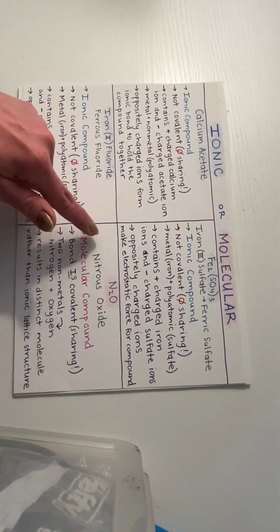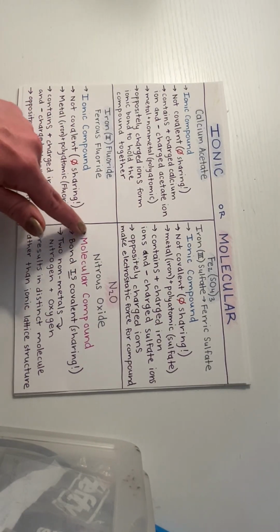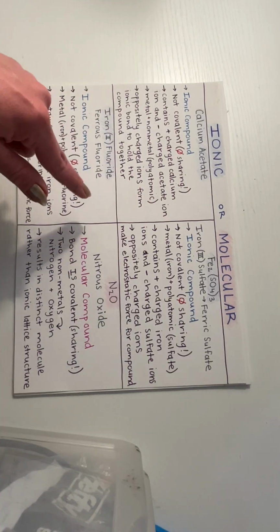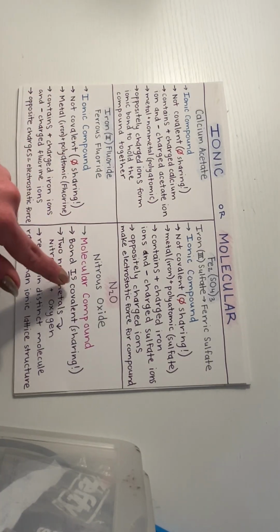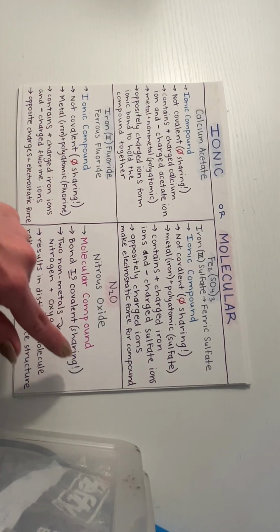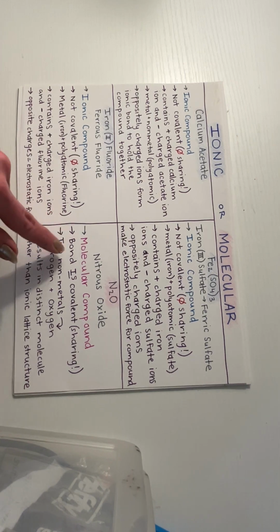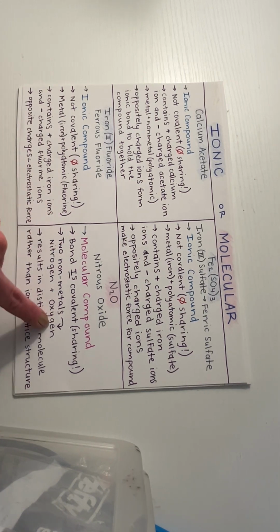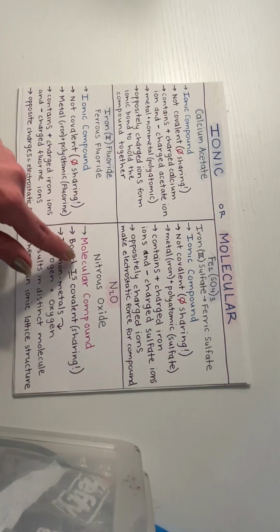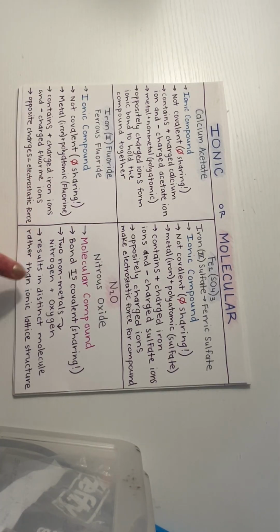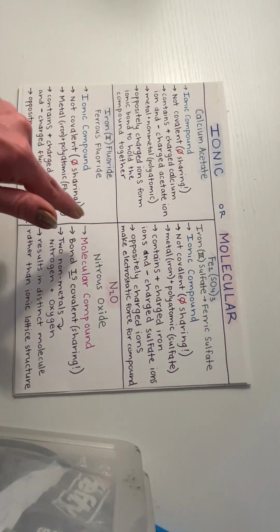The fourth was nitrous oxide, which is a molecular compound, unlike the other ionic compounds. So this bond is covalent, so it shares electrons. Two nonmetals, nitrogen and oxygen, make it molecular, and it results in a distinct molecule rather than the ionic lattice structure that is formed from these.